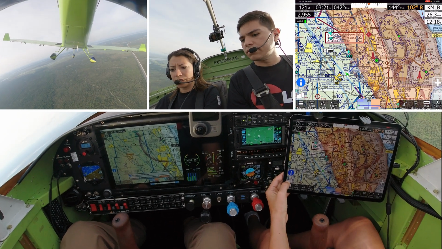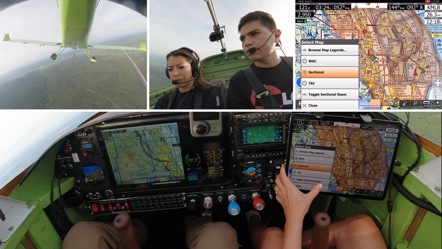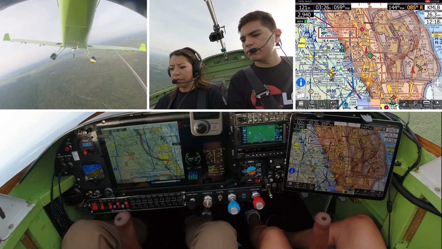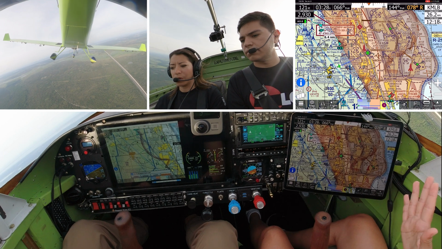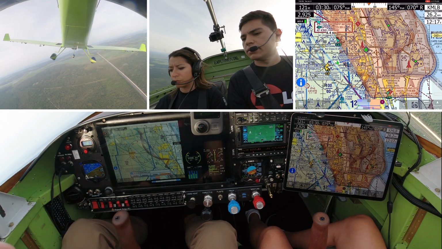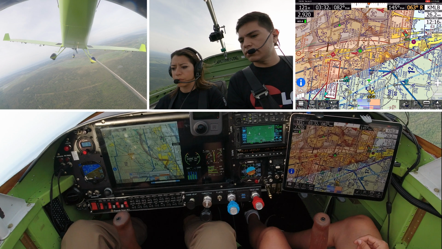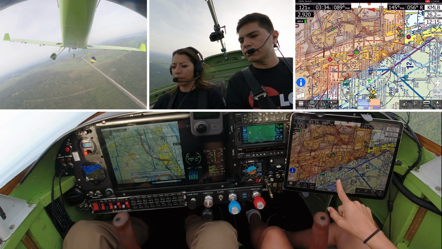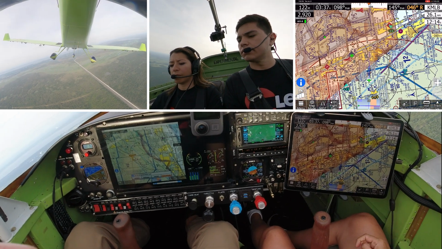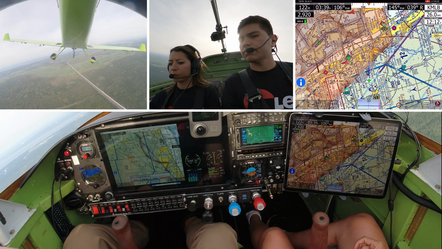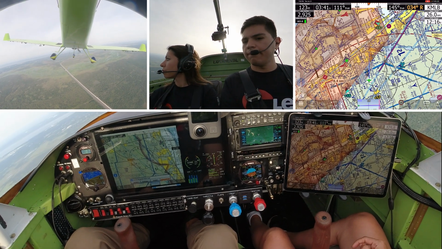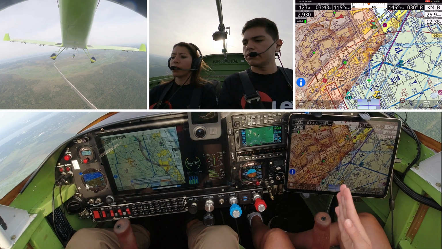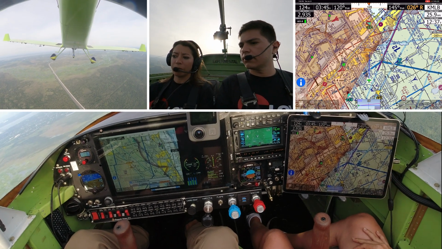How do I change from north mode up here? Okay, so here is us, and we're coming up into this line. We're gonna try to intersect the line and then take you to Melbourne.